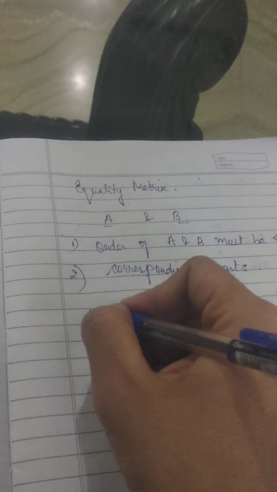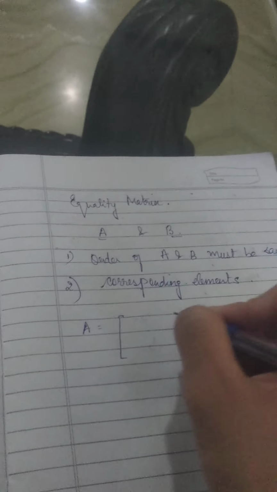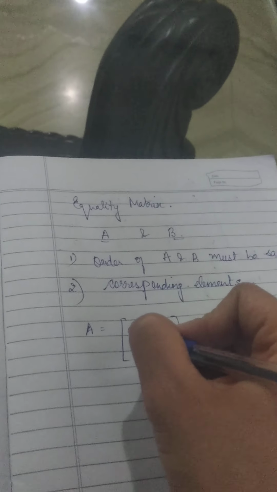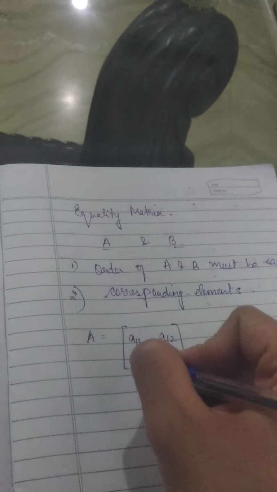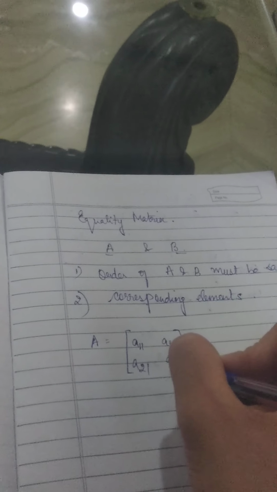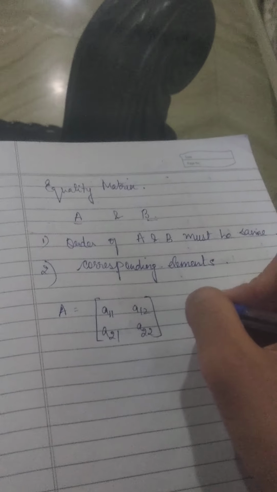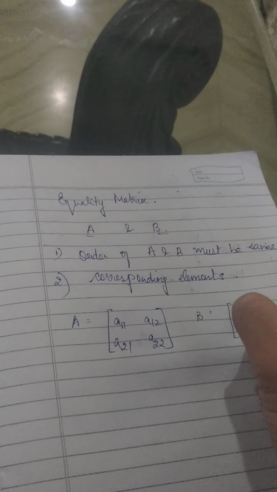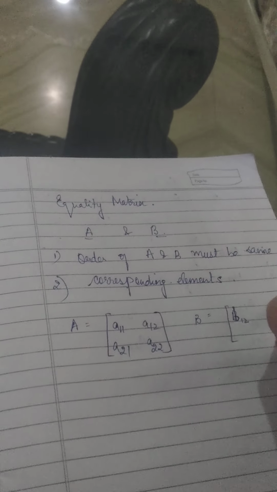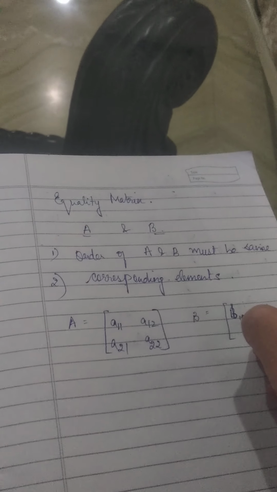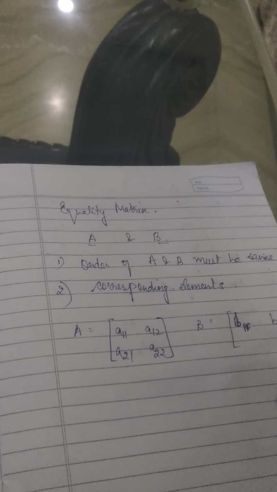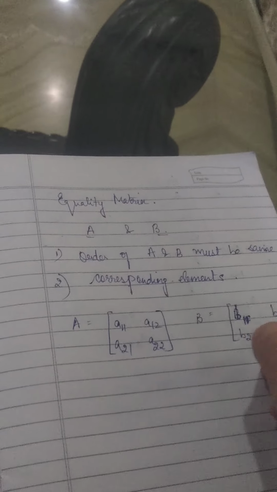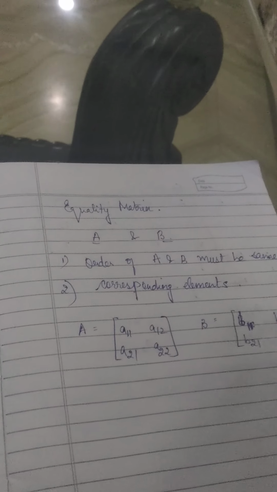For example, I have a matrix A which is given by A11, A12, A21, A22. Likewise, I have another matrix B: this is B11, this is B12, this is B21, and this is B22.